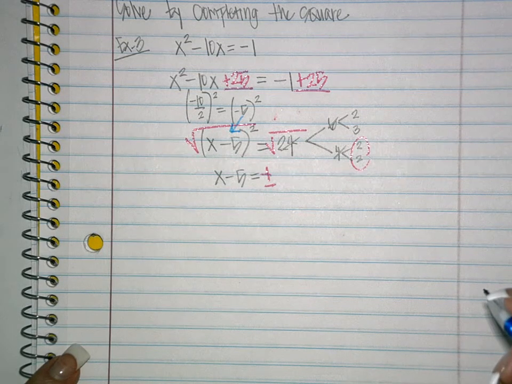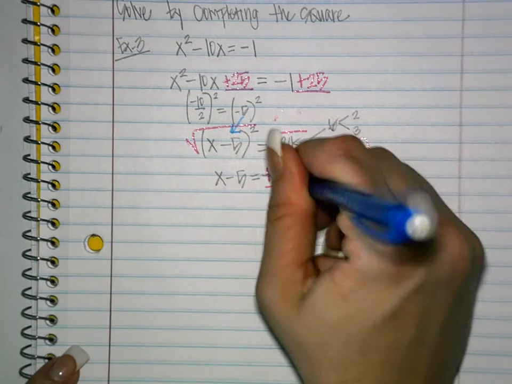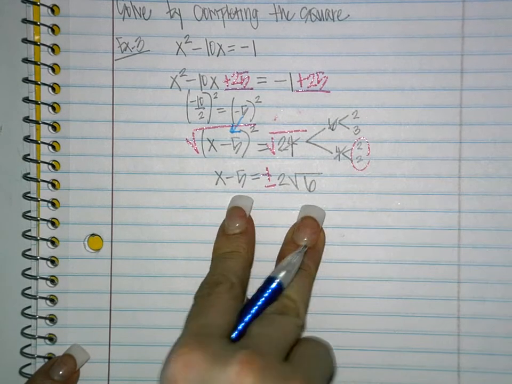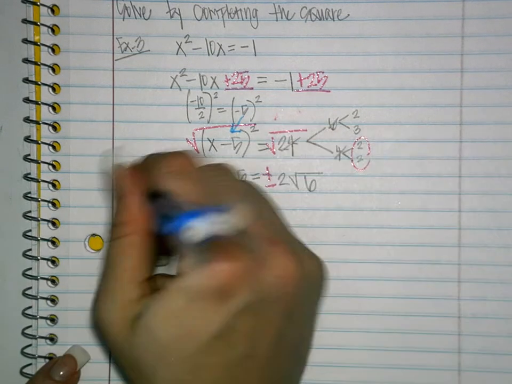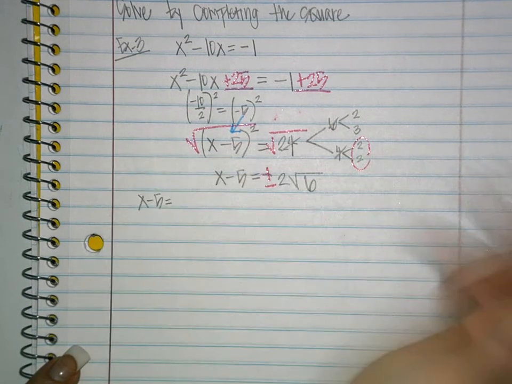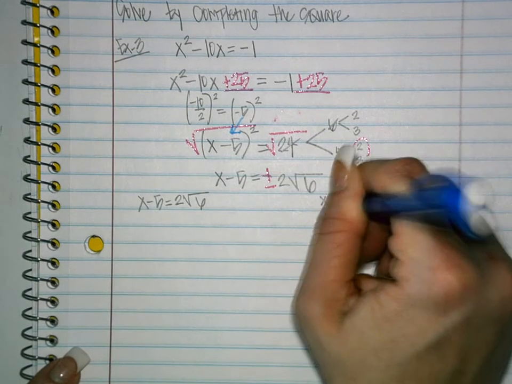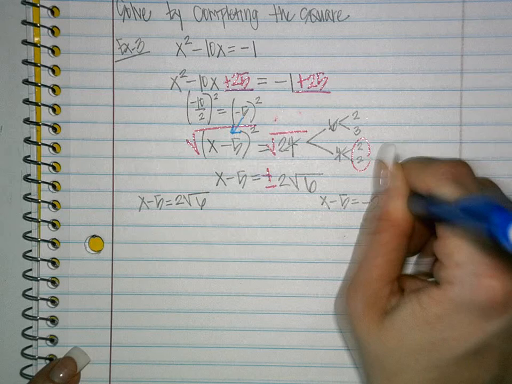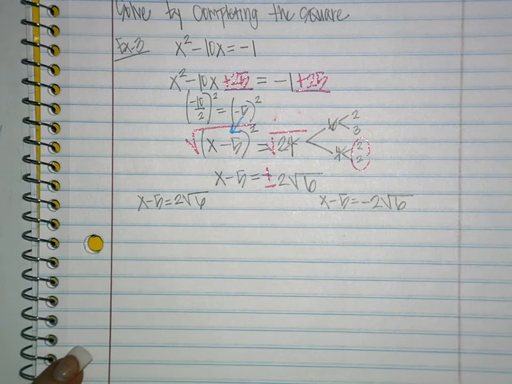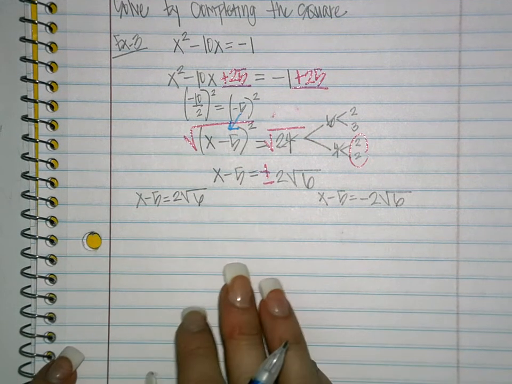Plus or minus 2 root 6. Okay? Split these up. So you get x minus 5 equals positive 2 root 6, and x minus 5 equals negative 2 root 6. The reason that you want to split these up is just in case things are going to be able to add together. Just in case you have any like terms.